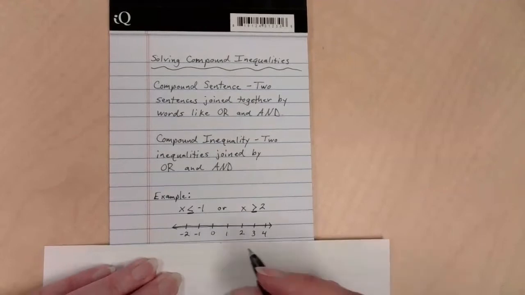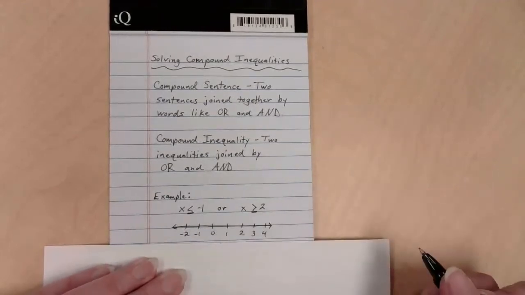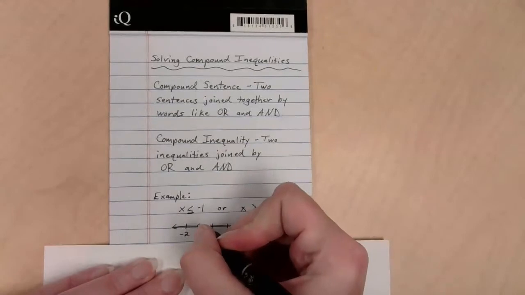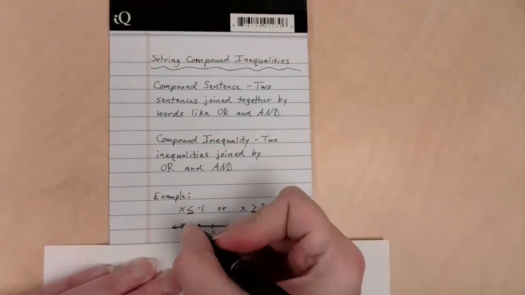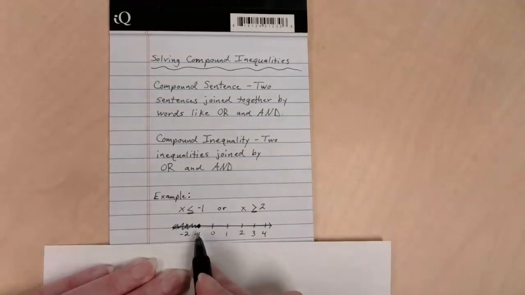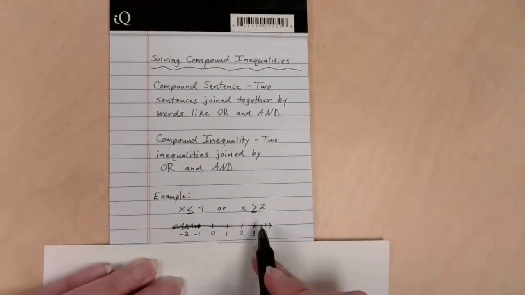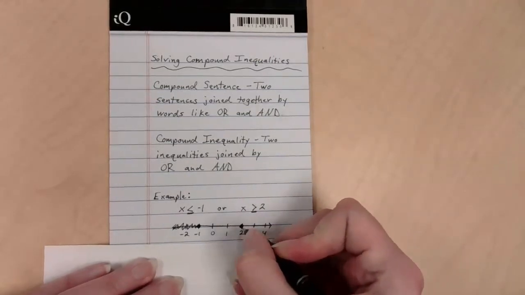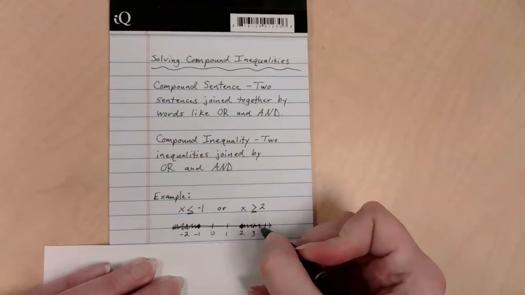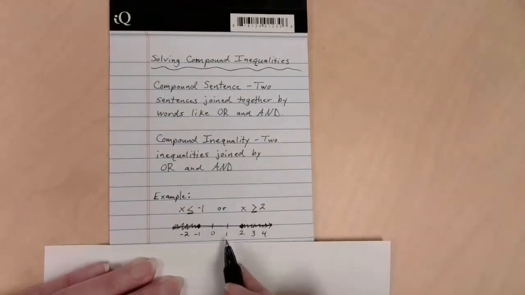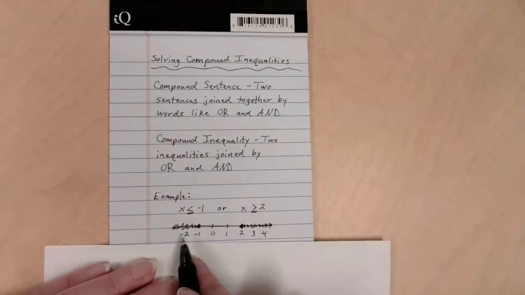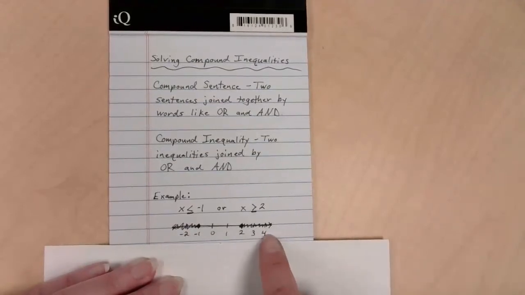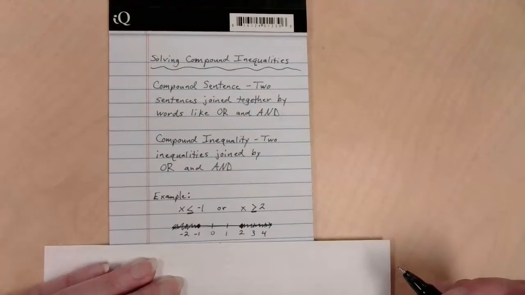So think just two graphs on one line. X is less than or equal to -1, or equal to means we're doing a lovely closed circle here, and less than means we are going to the left. So the first inequality is talking about all of these numbers. X is greater than or equal to 2. Again, or equal to, we're going to do a closed circle on 2, and it's greater, so we're talking everything up here. So the graph of an or inequality has part of it going one way and part of it going the other way. There's no way to make both of these true at the same time. Either a number is here or a number is here, but it can't be in both places at once.